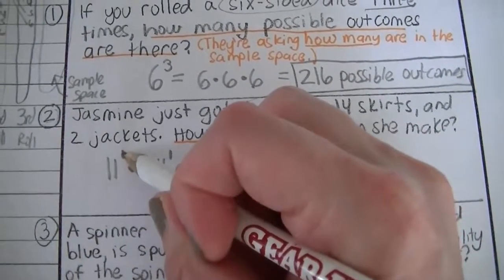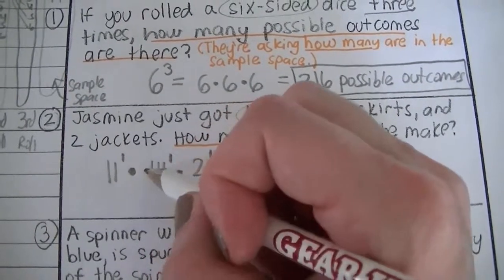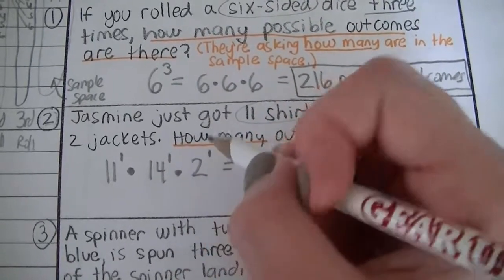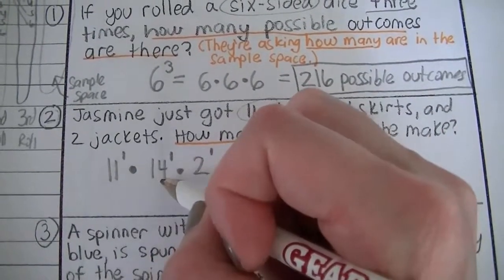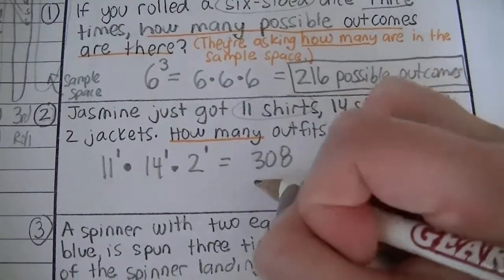So anything to the first power is itself. So 11 is just 11. 14 to the first power is just 14. 2 to the first power is just 2. So 11 times 14 times 2 would give you 308 outfits.